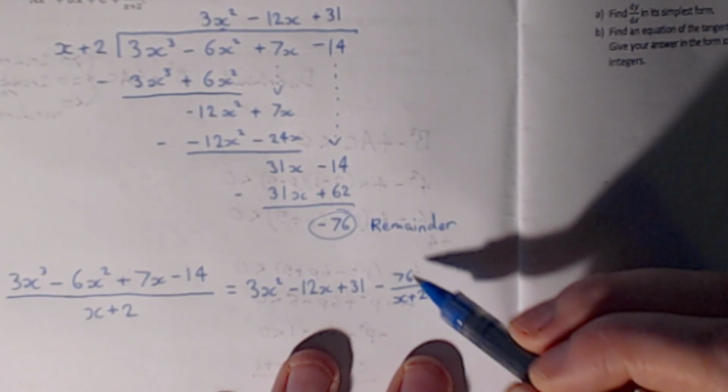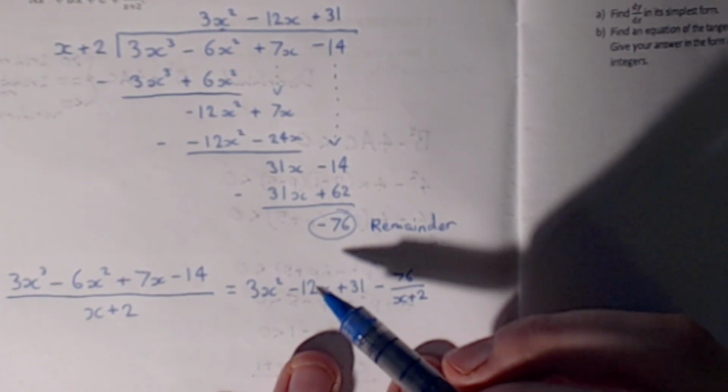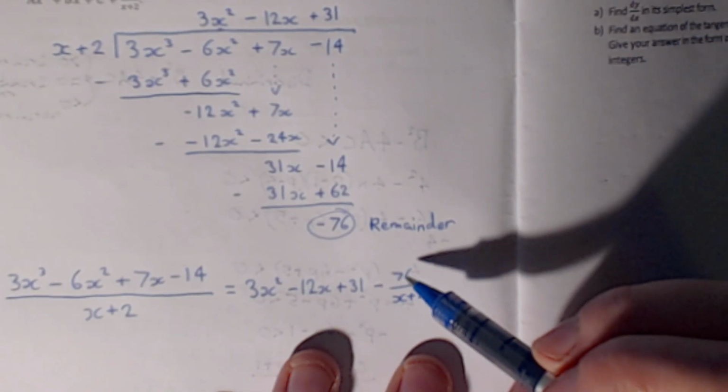So that's our little bit left over. That's our whole part, that's our remainder.